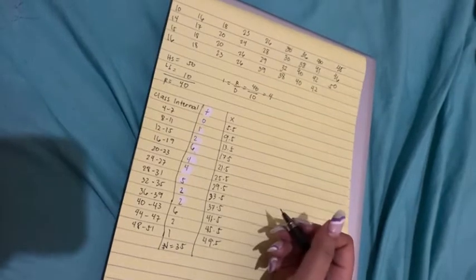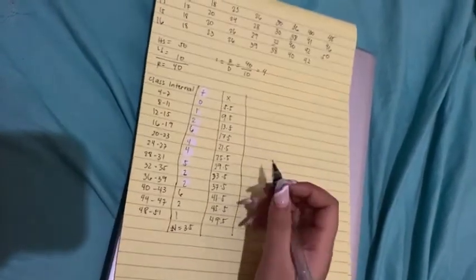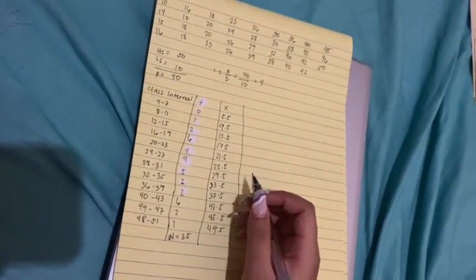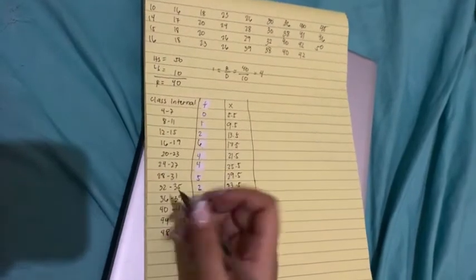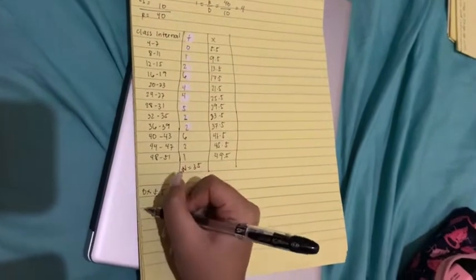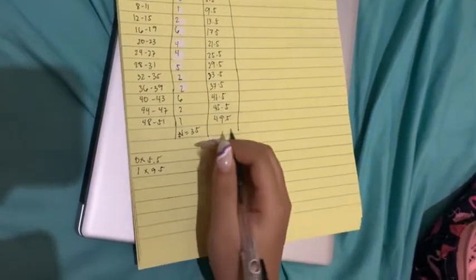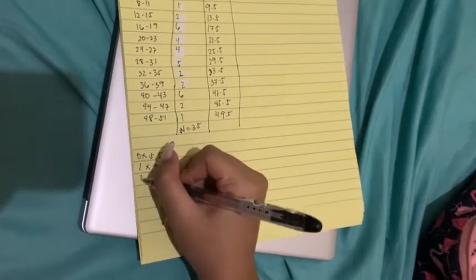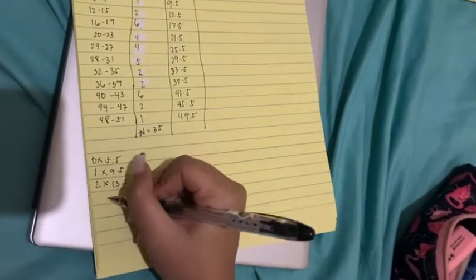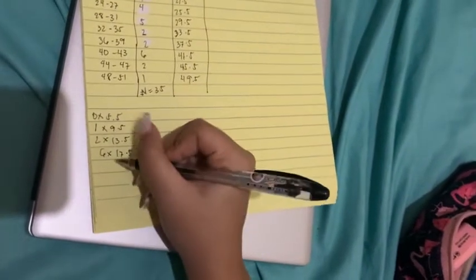After that, we have to get our mean. To get our mean, we have to multiply the numbers of our frequency by our x. So 0 times 5.5 is equal to 0. 1 times 9.5 is equal to 9.5. 2 times 13.5 is equal to 27, and so on and so forth.